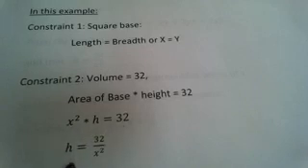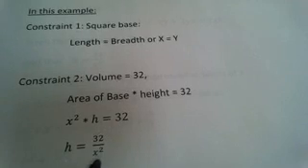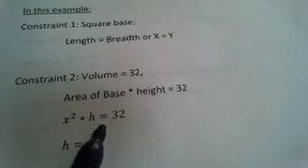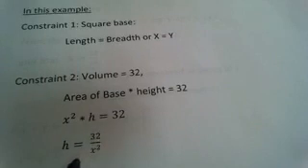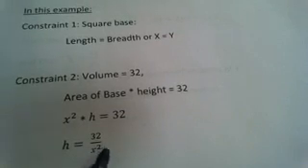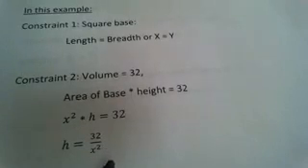So from this, you can express that the height is 32 over x square. So now notice that y is equal to x and h is equal to 32 over x square. So we are able to express both y and h in terms of x. So that's our step 2. Now all we do is we take this and plug the values for y and h in the original function, so that our function becomes a one variable function.